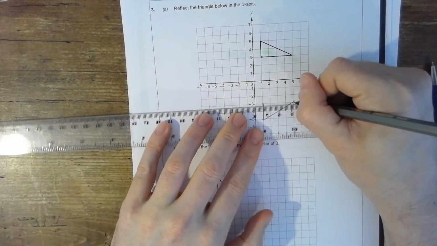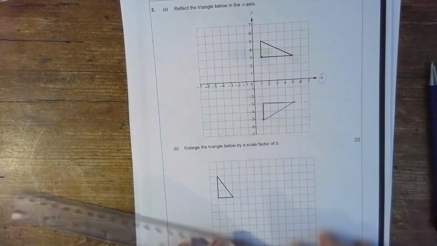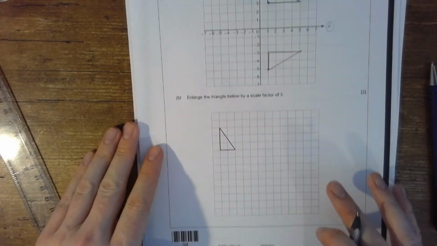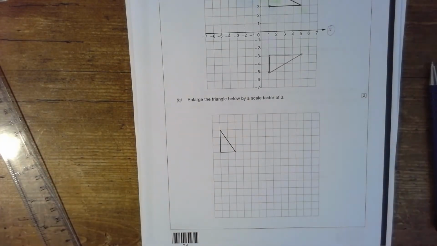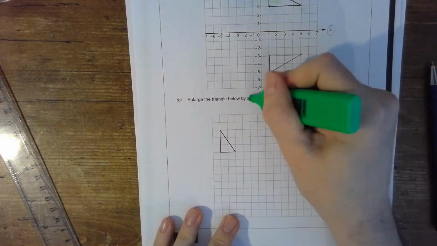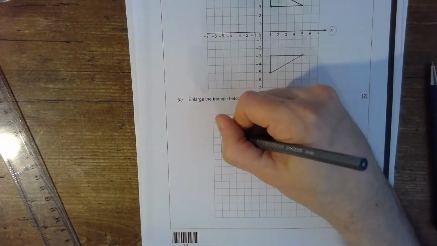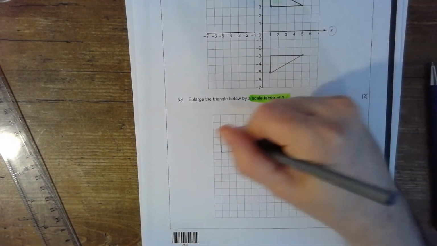It should look like if I folded this along the x-axis, those two would meet up and land on each other. Okay. The next question says, enlarge the triangle below by scale factor 3. Now, it's quite rare to get asked to do just the scale factor 3. You're usually given a centre of enlargement. They haven't given me a centre of enlargement, so I can do it anywhere I want on the grid.